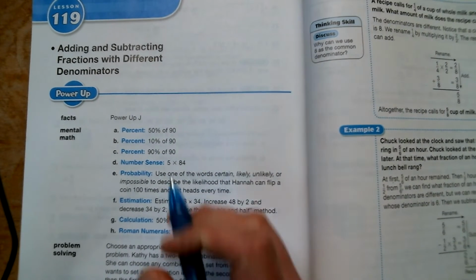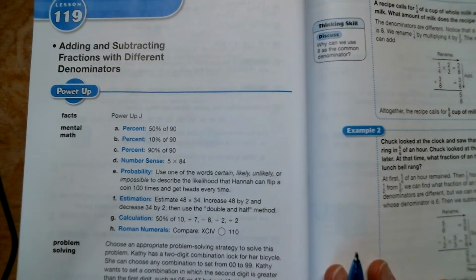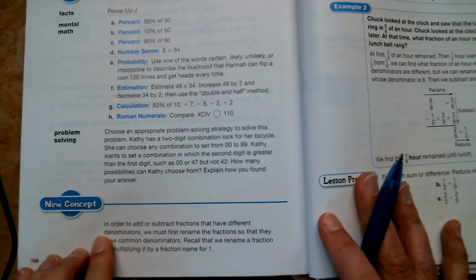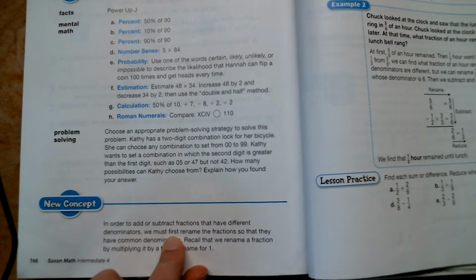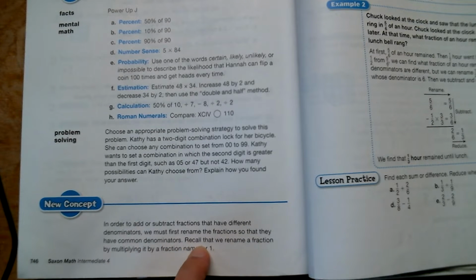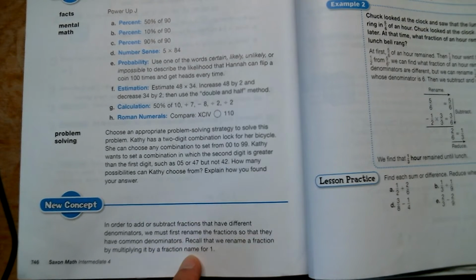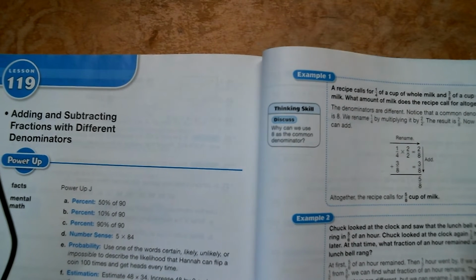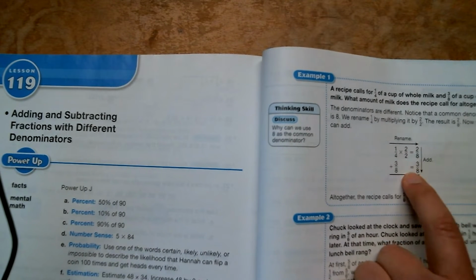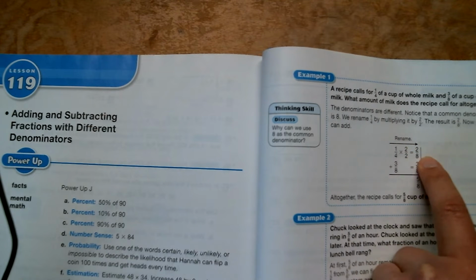All right, Aspen, we are doing adding and subtracting fractions with different denominators. So, in order to add or subtract fractions that have different denominators, you must first rename the fractions so they have common denominators. Recall that we rename a fraction by multiplying it by a fraction named for 1. What does that mean? That means if we're going to make the denominators the same, we have to multiply the top and bottom by the same number.